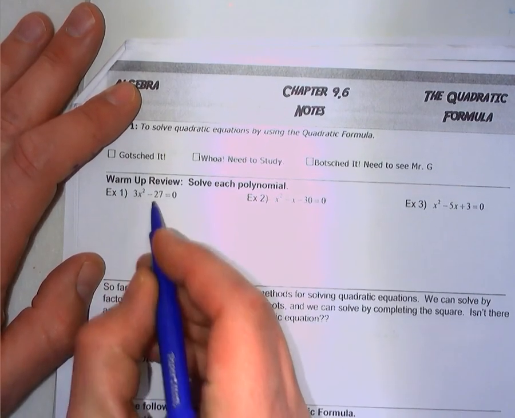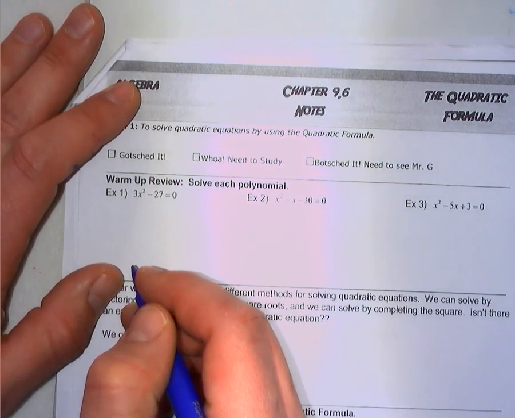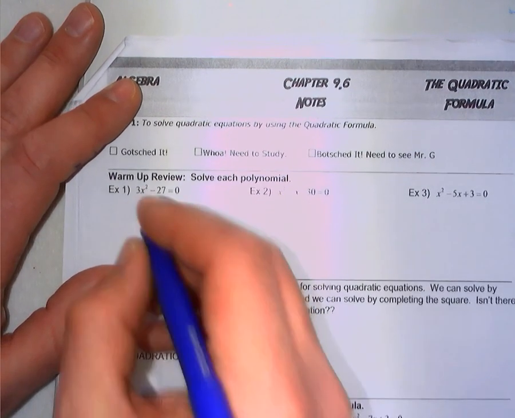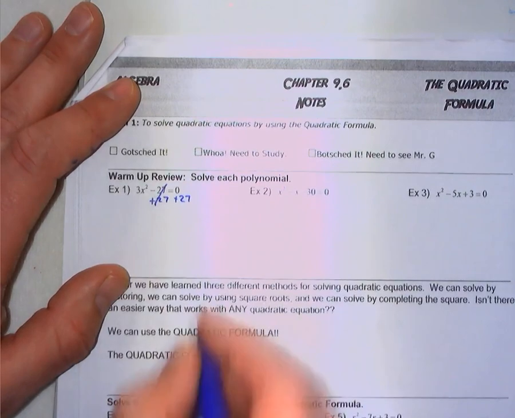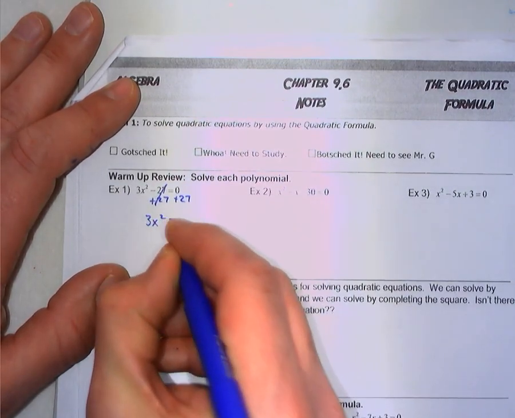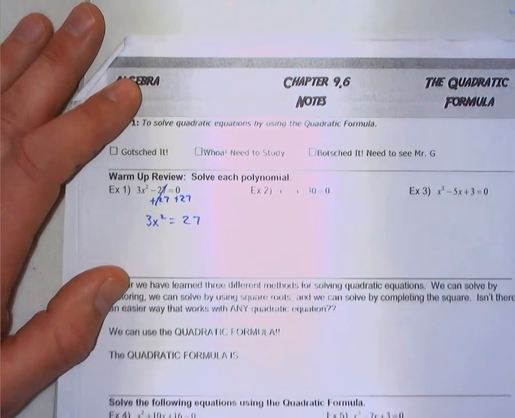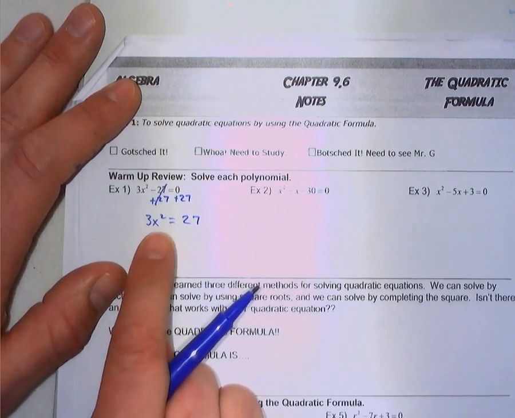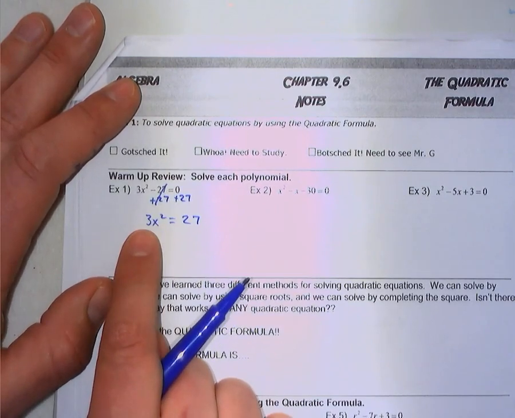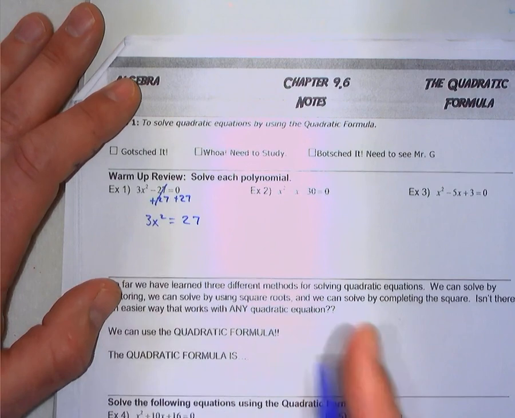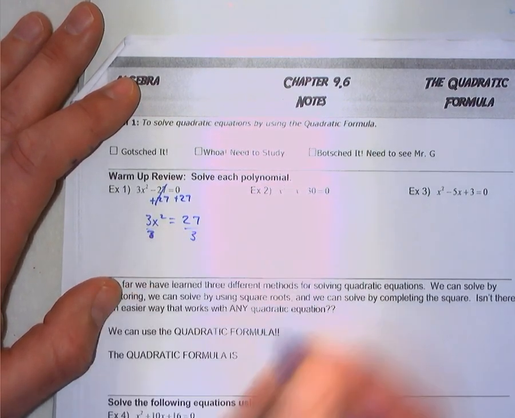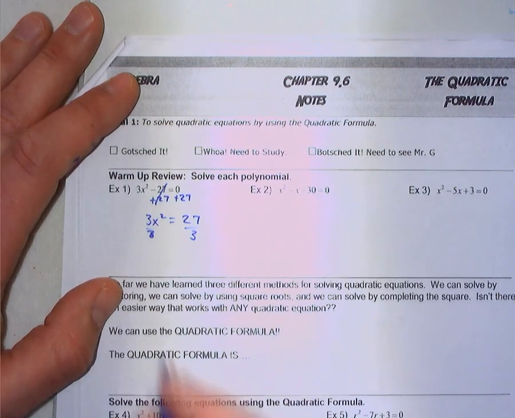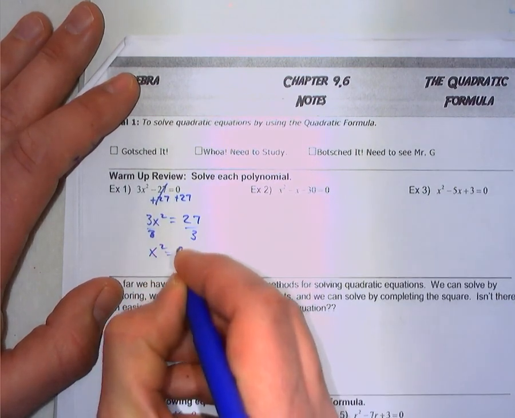So how do I move this negative 27 over, y'all? Add it over. Yes, sir. That way this guy cancels. I get 3x squared equals 27. Well, I still want to get this x squared by himself, right? So how do I move this 3 over there? Divide by 3. And we get x squared equals 9.